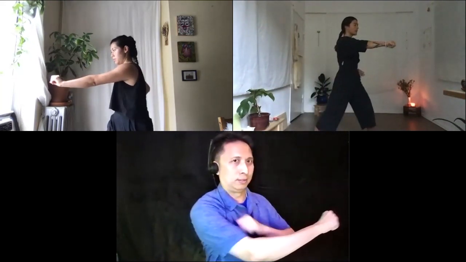So let's practice the other side now. The fist at the chest, tiger claw on the outside. Pulling against each other. Open, clear the paths. Both hands return to the hips. Fist, tiger claw, pull. Open, clear the path.